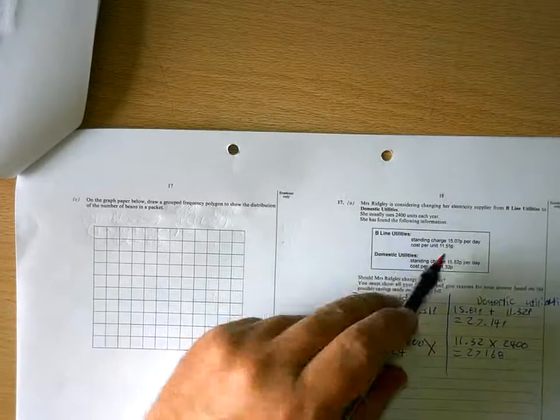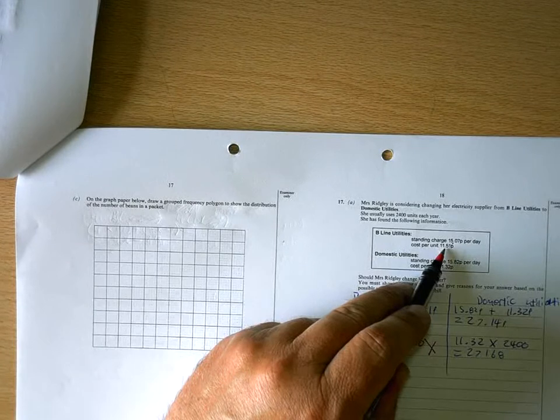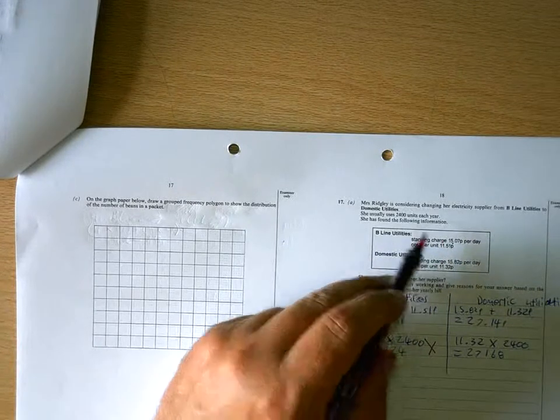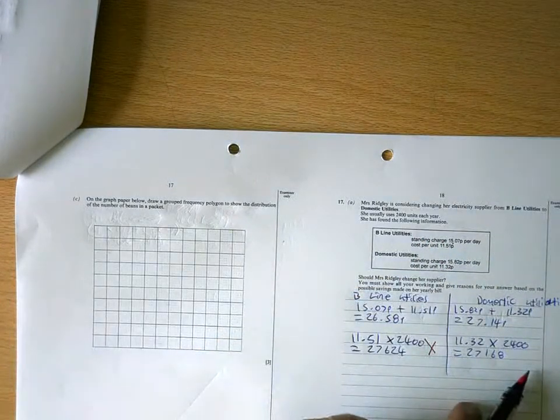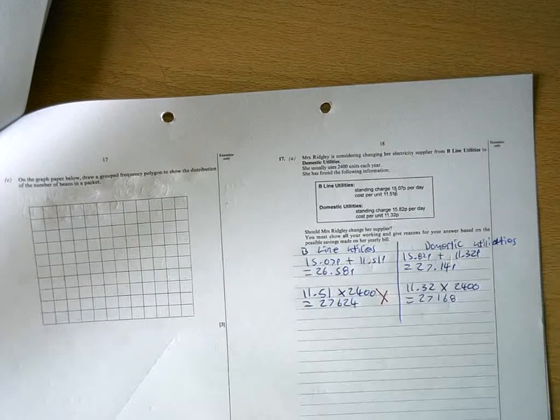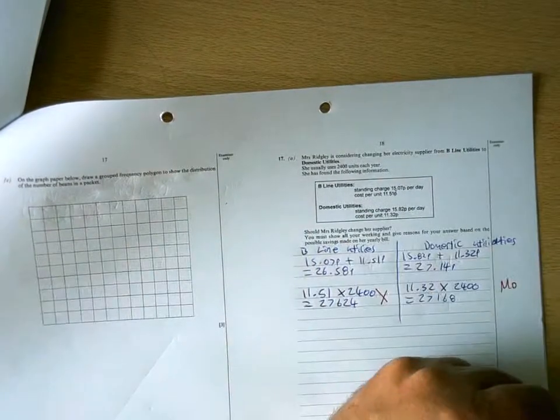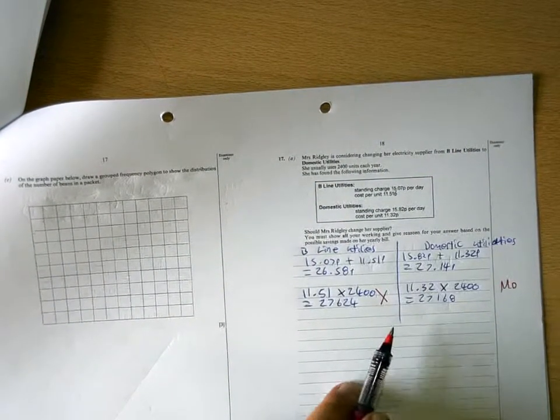Okay, so you have to do that times 365, that times 2,400, then add them together, and the same with this as well. So there's 7 marks there. You're not going to get any, I'm afraid, for the method that you have used. Okay, so for goodness sake, you've got to practice these.